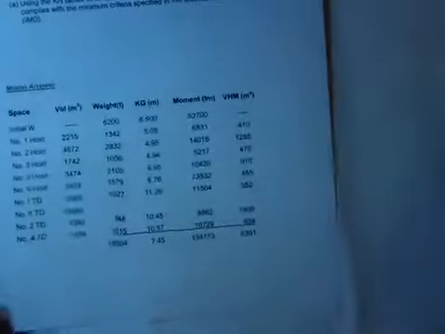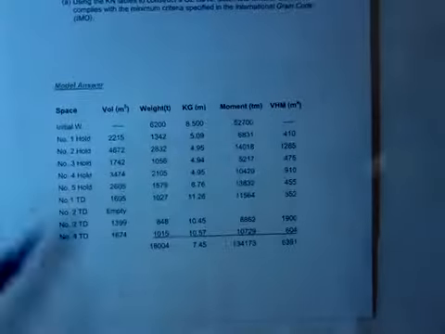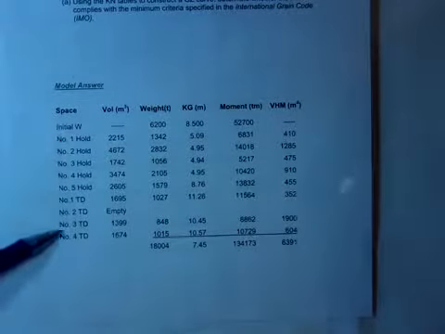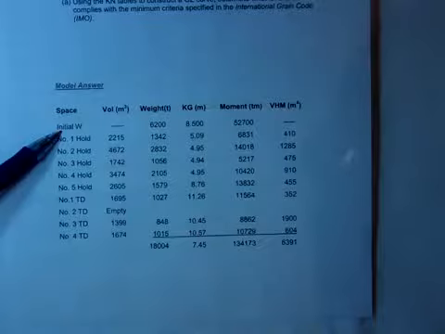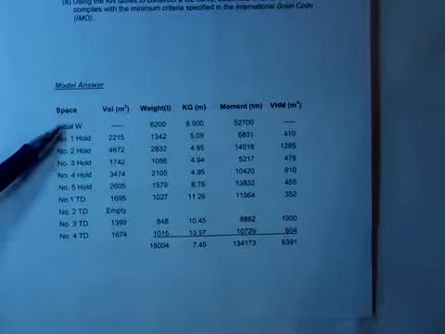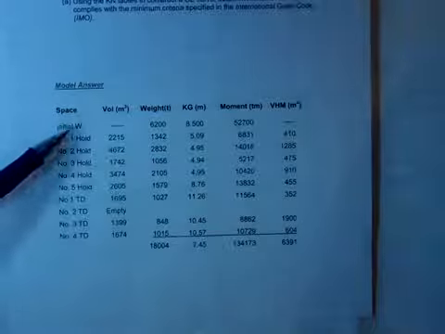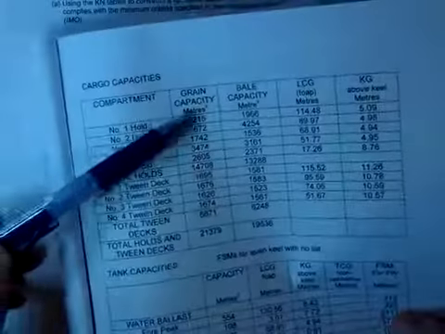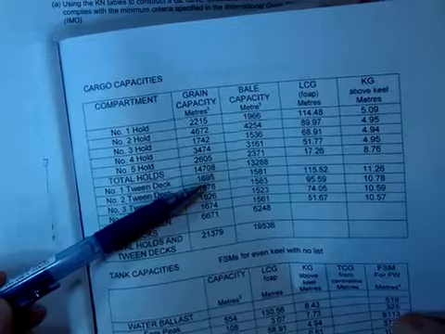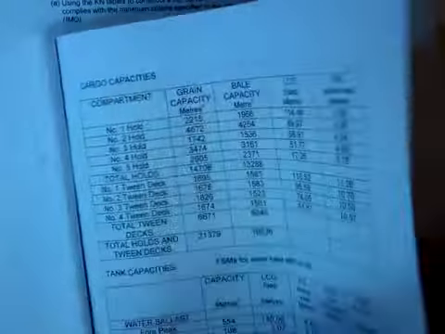Okay, so first thing we have to do here is draw up our table, and we write down all our holds, not forgetting the initial displacement. Common mistake for students, but don't forget the initial displacement. From the tables, look up the capacity, the grain, the other tables which are better here.